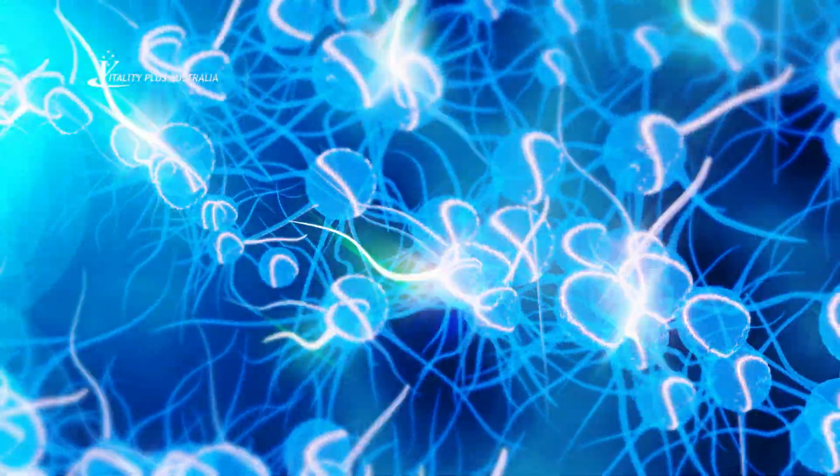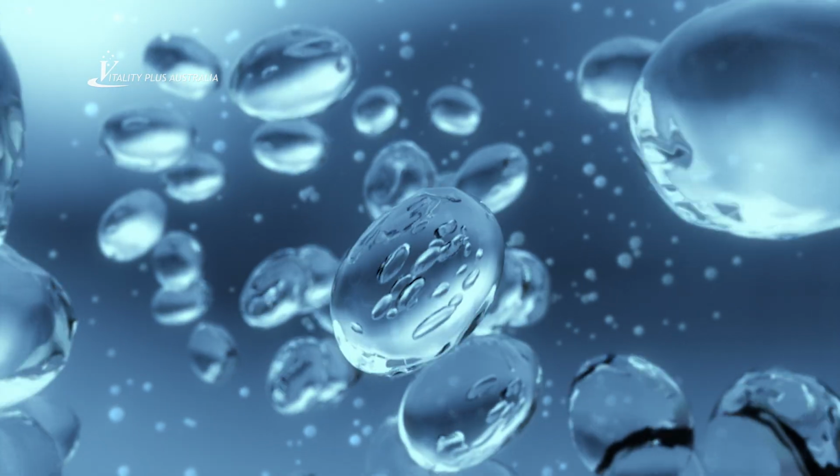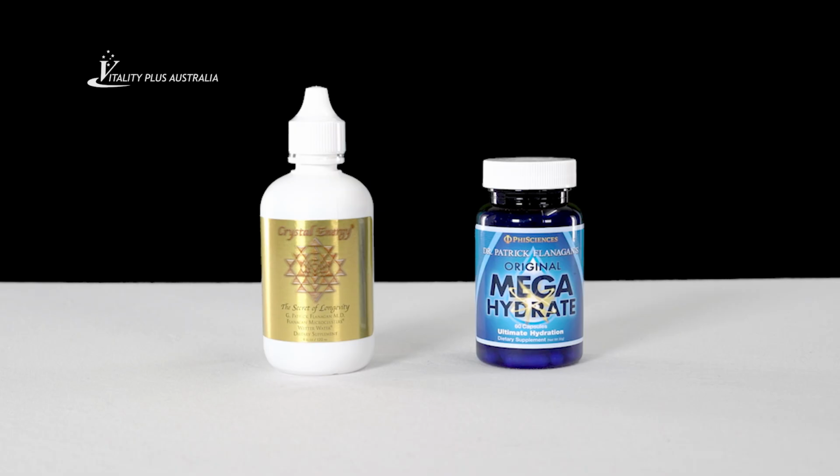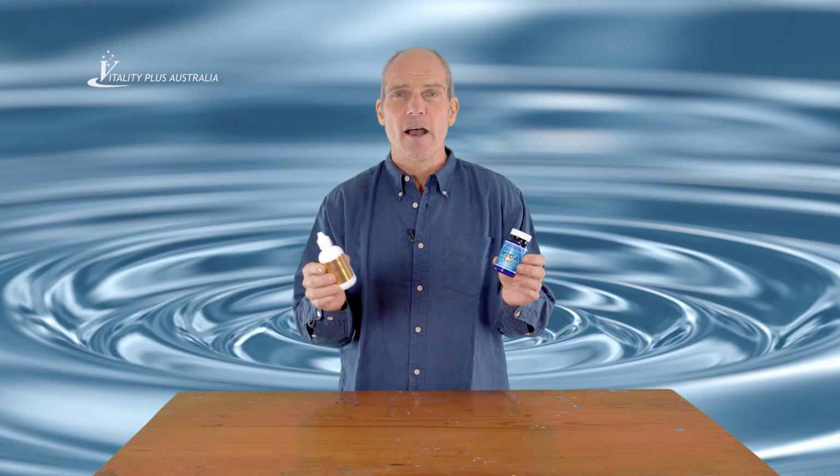So you'll still get the change in the dynes, in the water's surface tension, with the Crystal Energy and the MegaHydrate. I hope that helps clear it up.